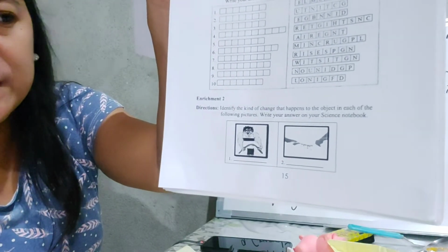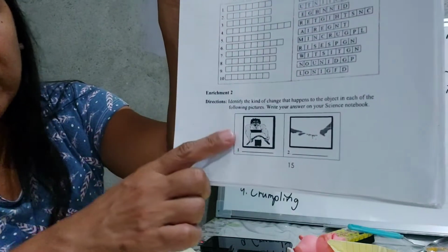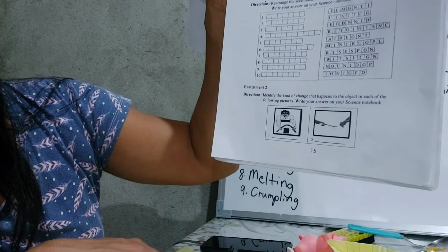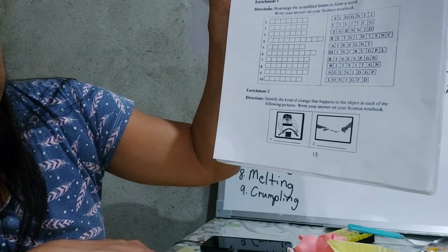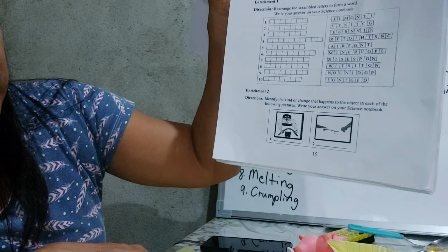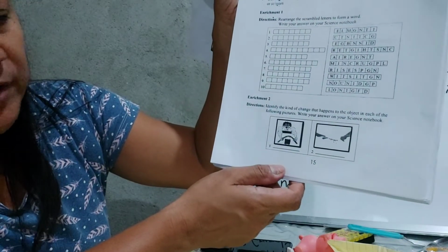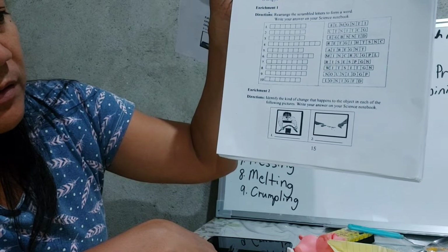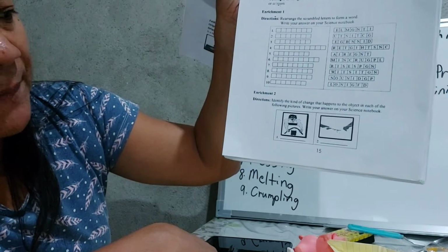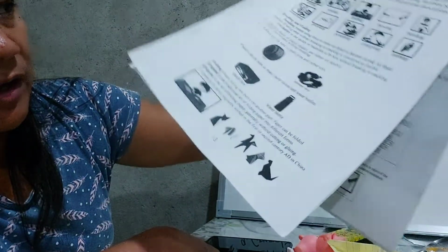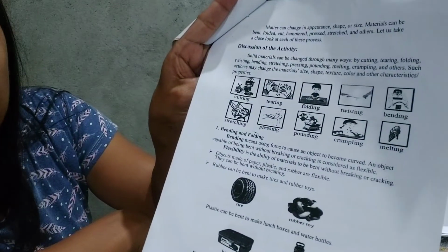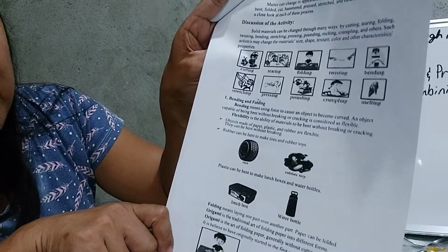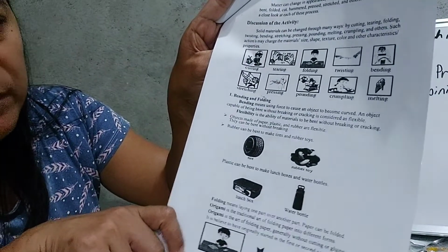After that, you can proceed to the enrichment. So, identify the kind of change that happens to the object in each of the following pictures. So, you can get your answer. You can identify the kinds of changes that happen to an object. So, you can refer to this topic. It can be seen on page 13 of your module.